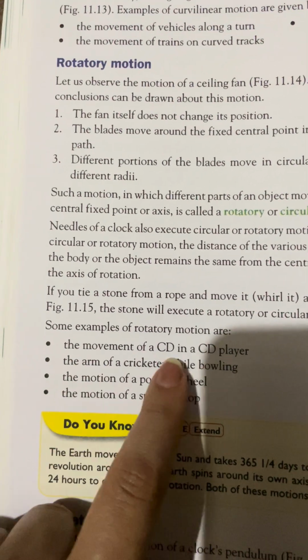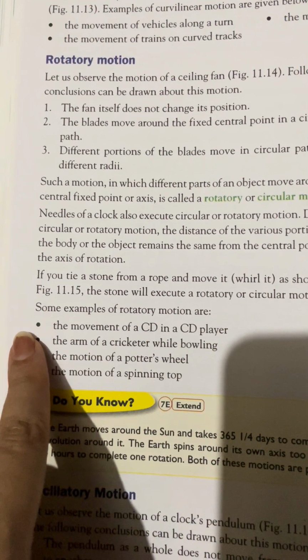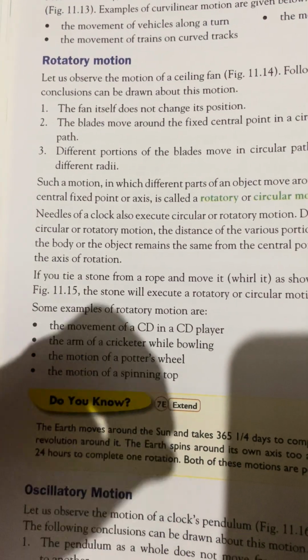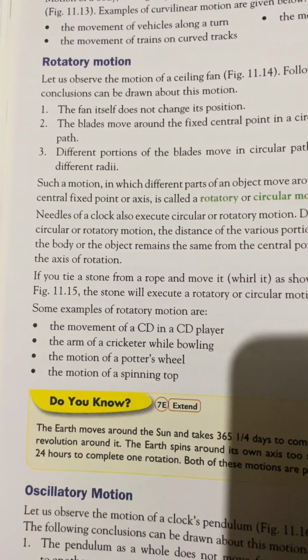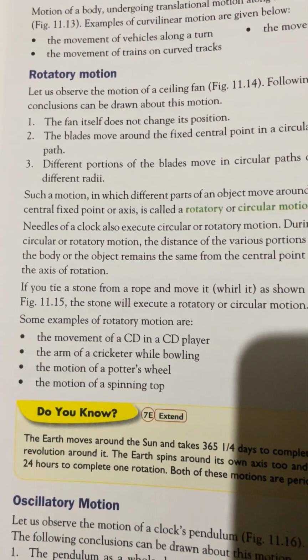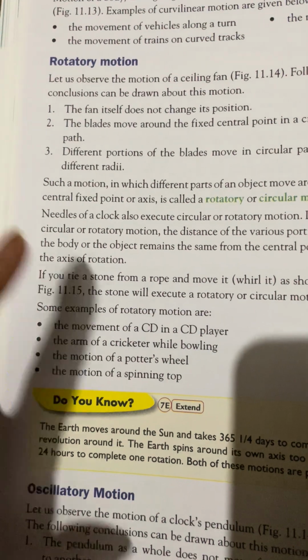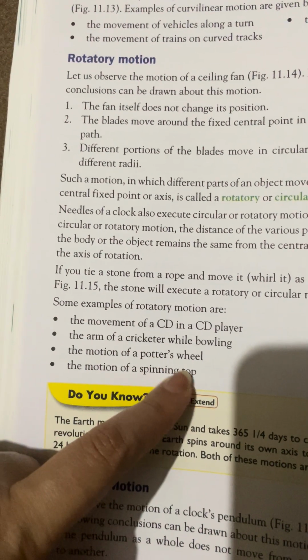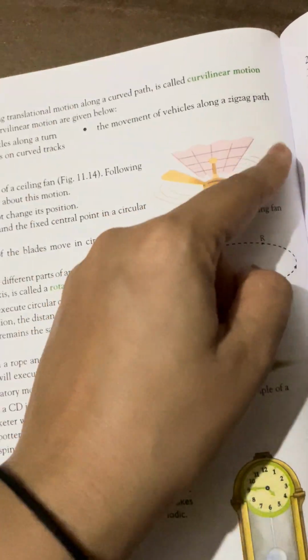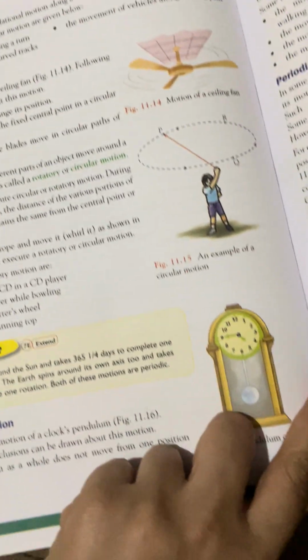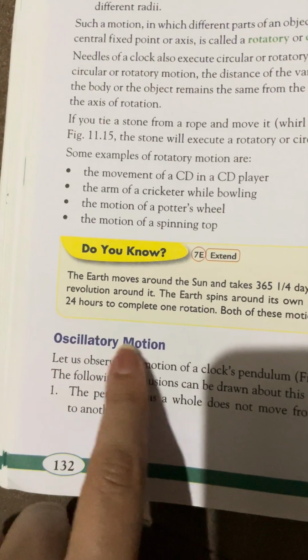Other examples are a CD in a CD player, and the arms of a cricketer while bowling, as you can see, that is rotating, but the center point is fixed. A potter's wheel is spinning, the center is fixed, but the other parts are rotating around it. Clear? Next we have the oscillatory motion.